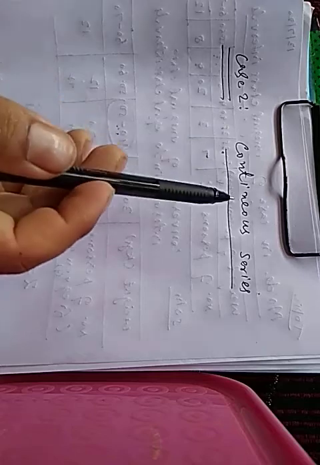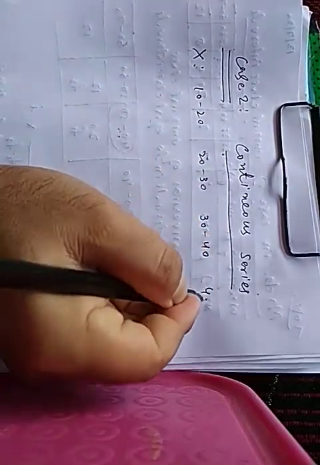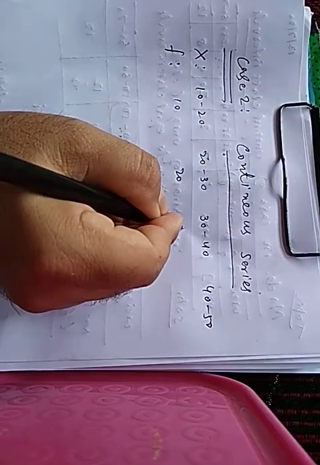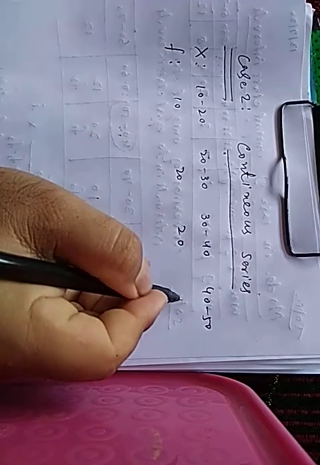If in continuous series the data is given like this, variable x, its values are given as 10 to 20, 20 to 30, 30 to 40, 40 to 50, and frequency f is given as 10, 20, 20 and 8.